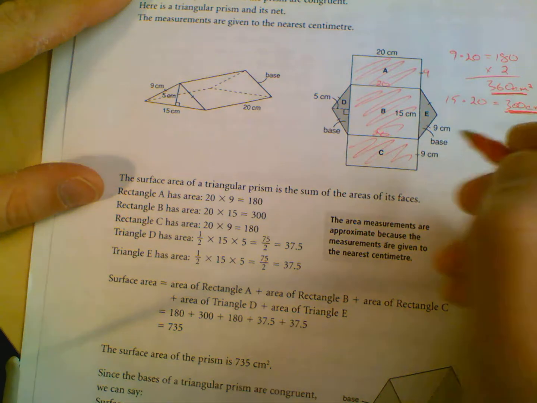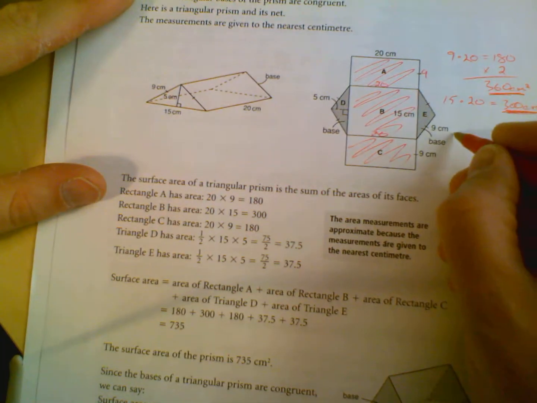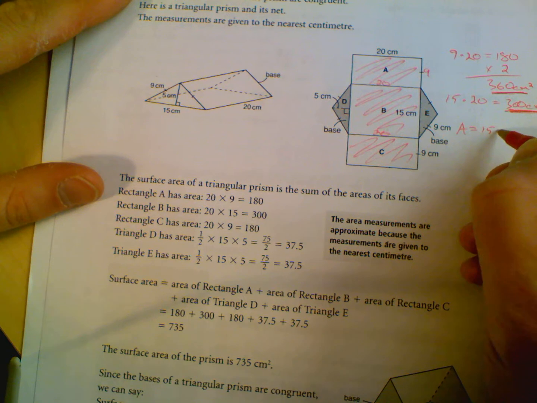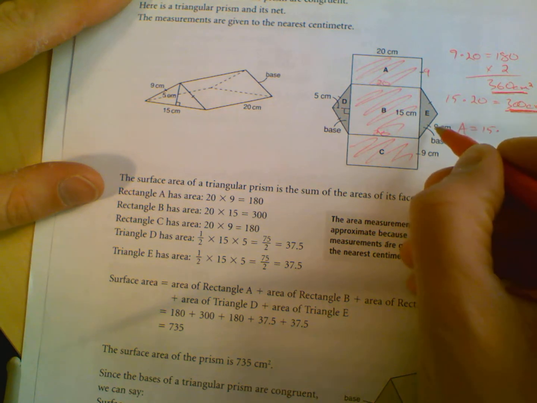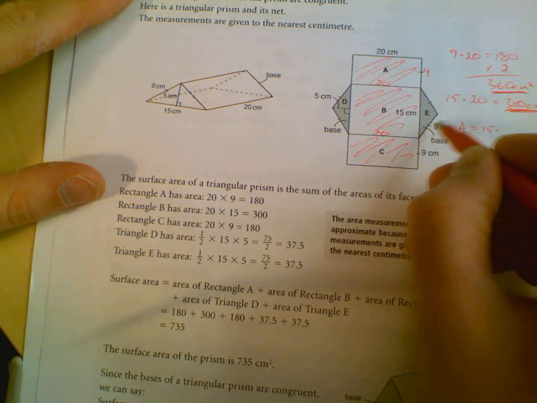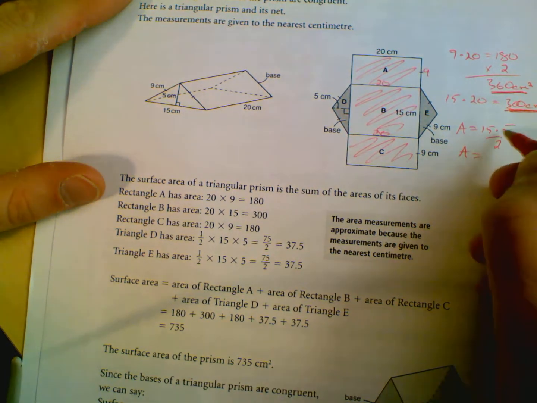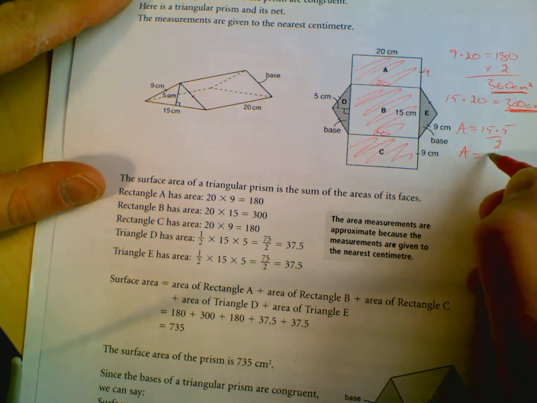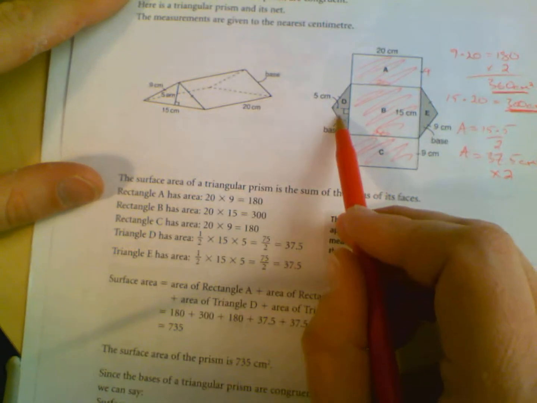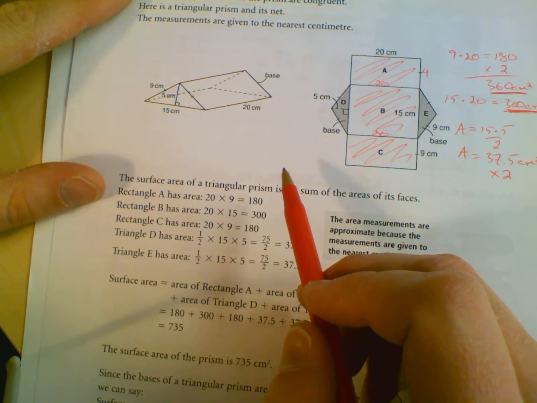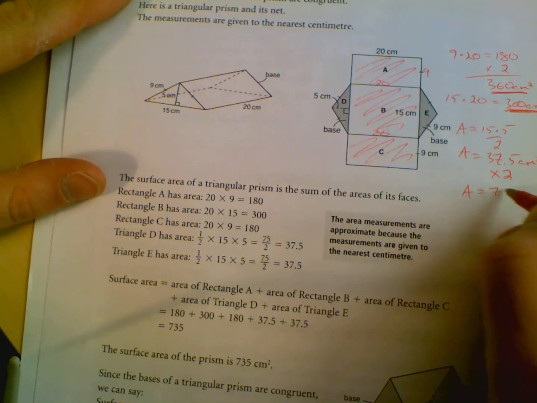Now I'm going to do the triangles. I've got a base of 15 times a height of 5. It's not 9, it's 5 right there, divided by 2. 75 divided by 2 is 37.5. And I'm going to go ahead and times that by 2 because this one and this one are identical. So I'm going to go by 2, so that equals 75 more.